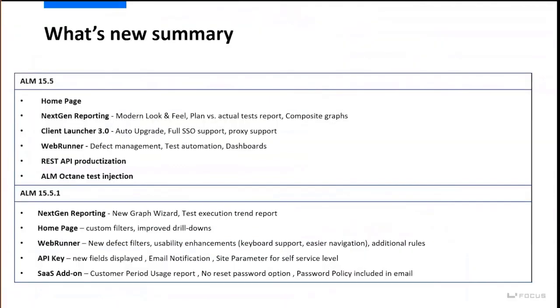So a quick summary of what we covered today. In ALM 15.5, we have the new home page introduced, which could be the landing page for the users and would give an overview of what the user has been assigned to and what he could work on. The reporting has been enhanced, and we provide next-gen reporting with a new look and feel and new types of graphs and analysis options. Client Launcher 3 has been introduced in this version, which can automatically download the client files, and we have further options for setting proxy.